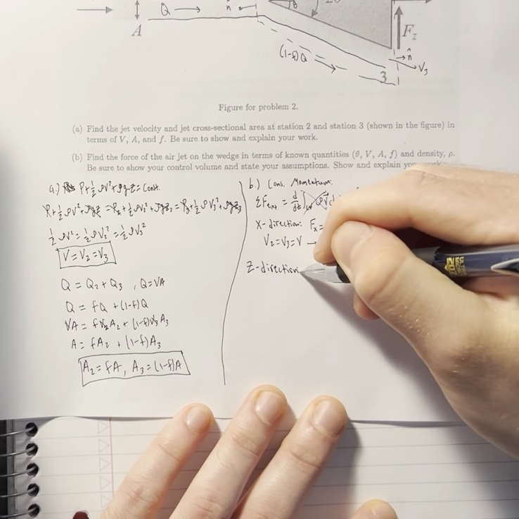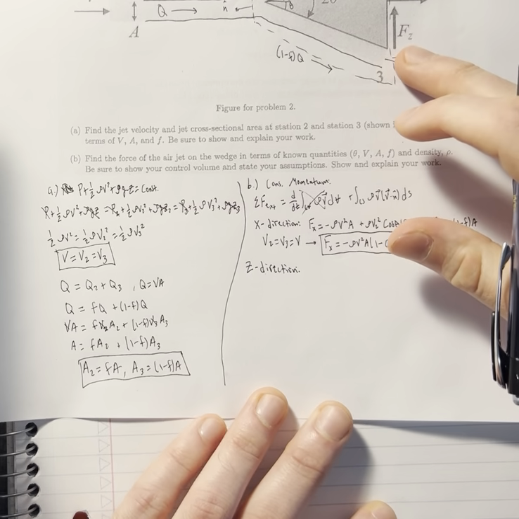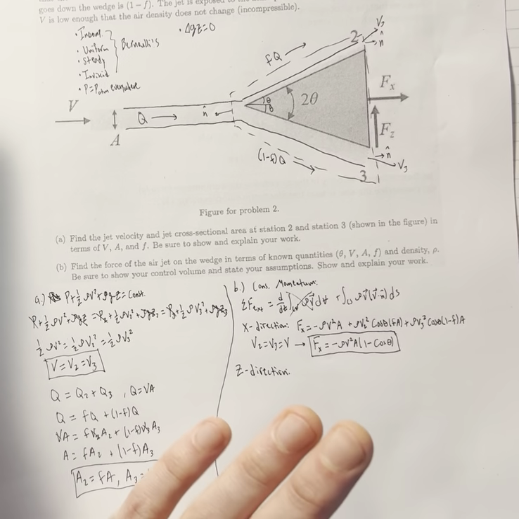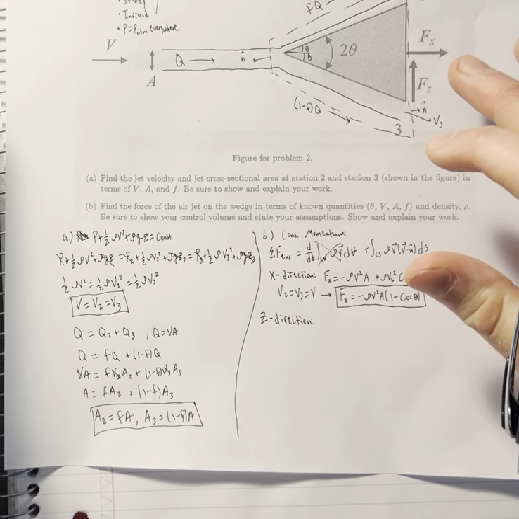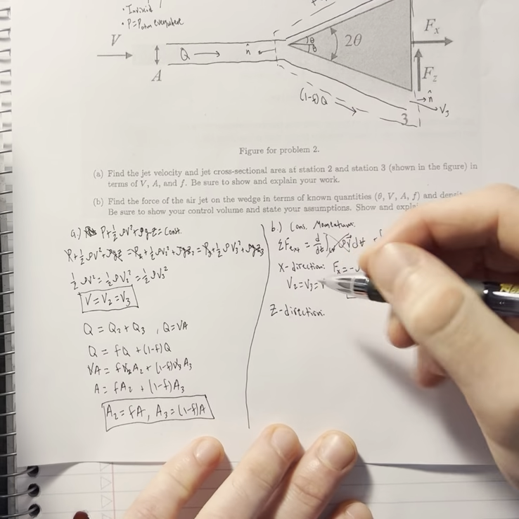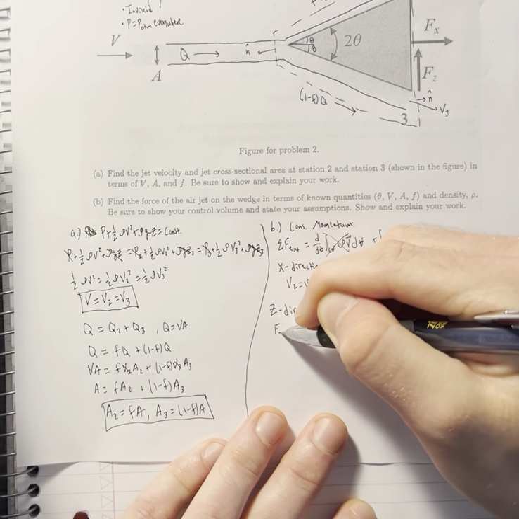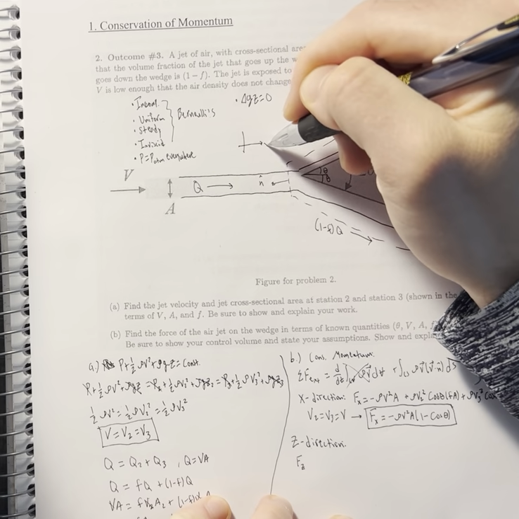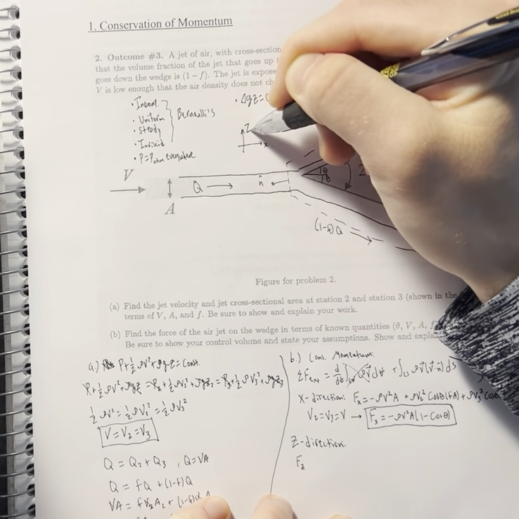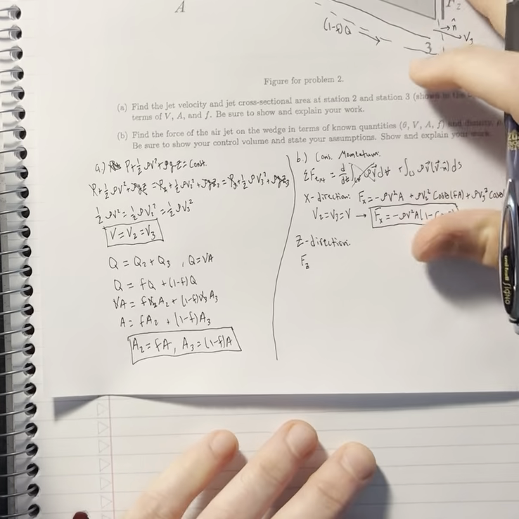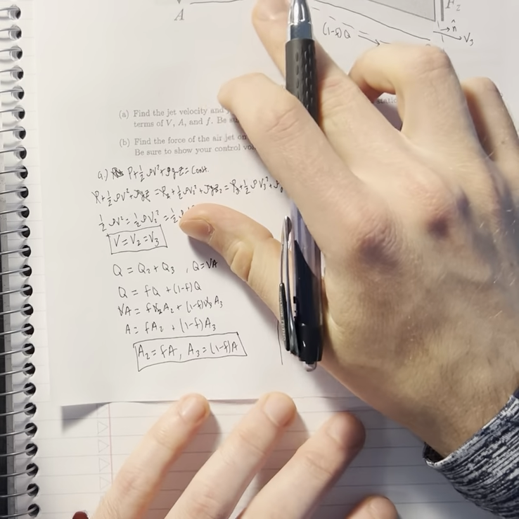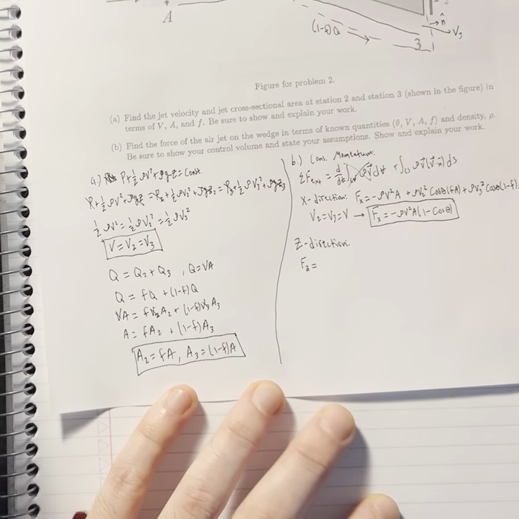Again, we have the only force, and we're ignoring any atmospheric pressure, because all the pressure is the same everywhere, so we can cancel that out. Same thing for the z direction. So we have Fz. If you want our sign convention, it doesn't really matter. For Fz, except for the inlet, there's no z component there, it's just coming straight in from the side.